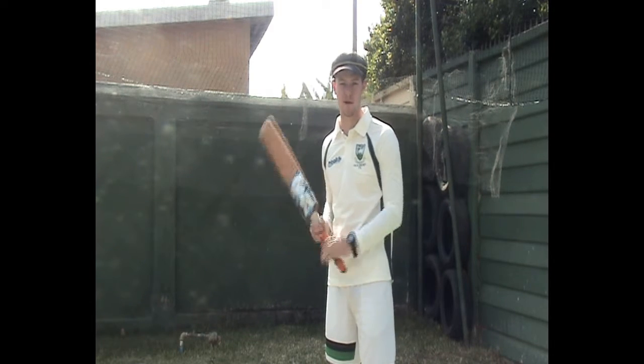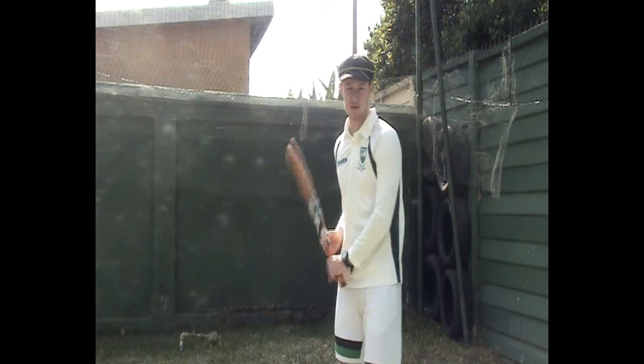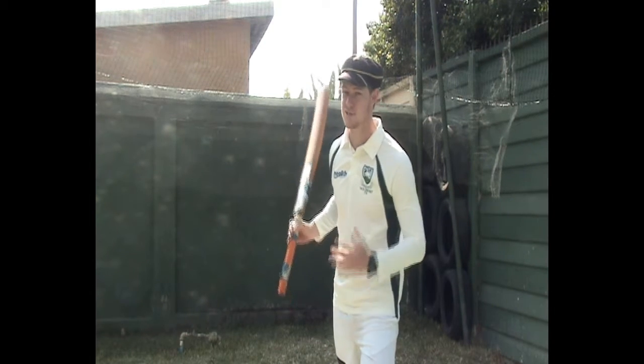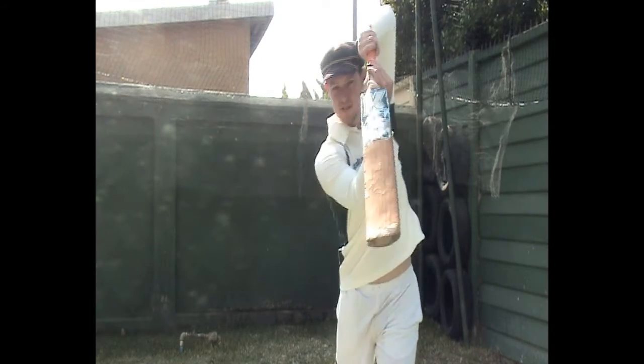So going forward on the front foot, we've got the drive, which is you just lean with your front foot, or you lean with your head and your front foot lands to keep you stable, and then from there you just swing through.